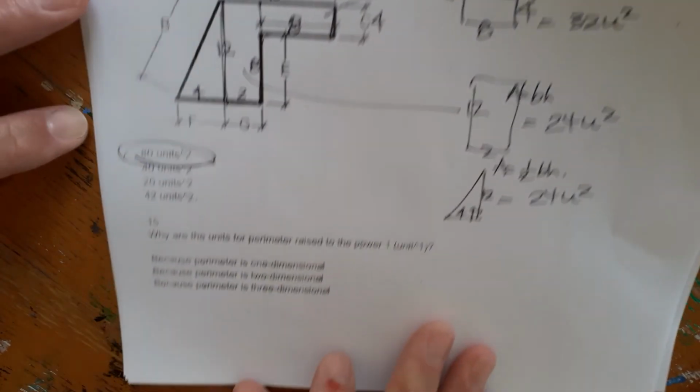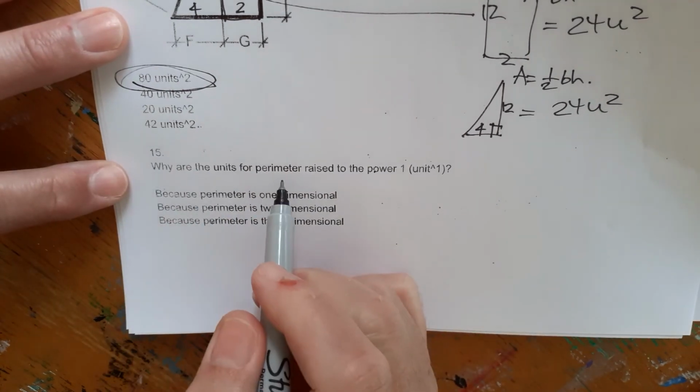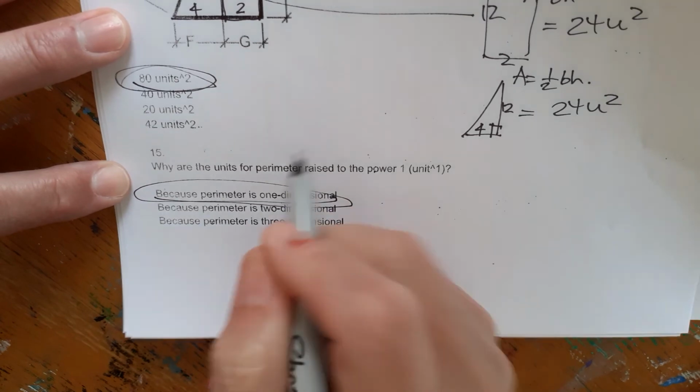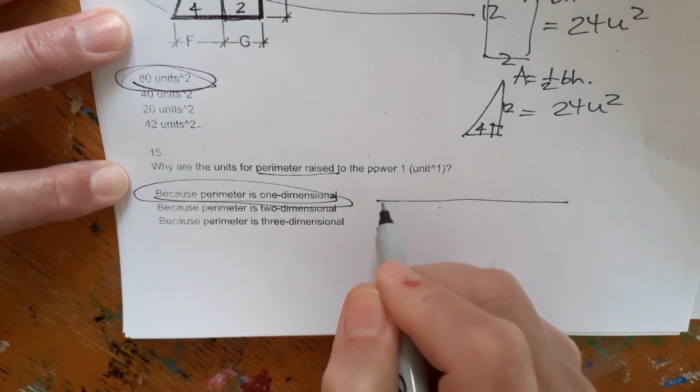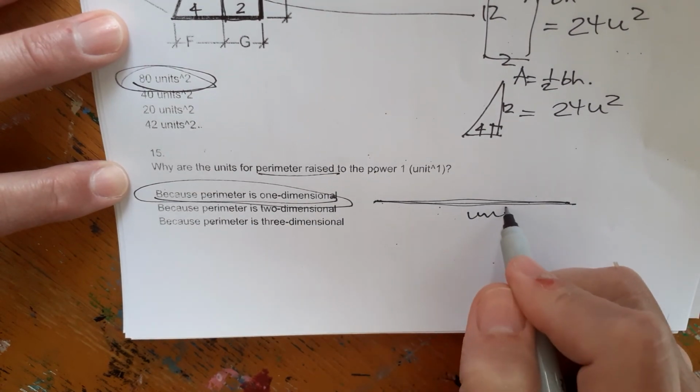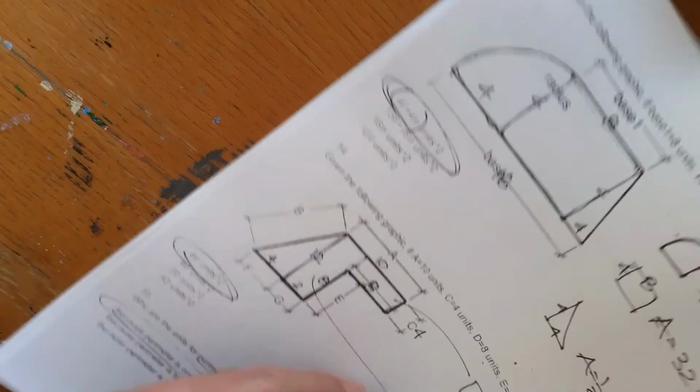All right. Why are the units for perimeter raised to the power 1? Because it's one-dimensional. So perimeter is a length. A length is just from here to here. There's no two dimensions. There's only one dimension, so it's units to the power 1. It's one-dimensional.